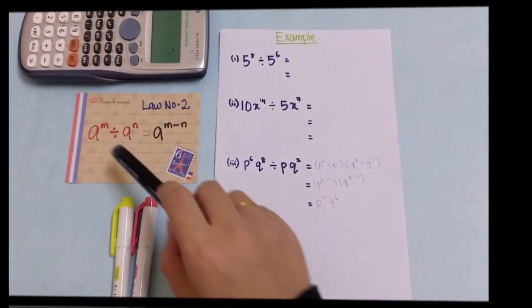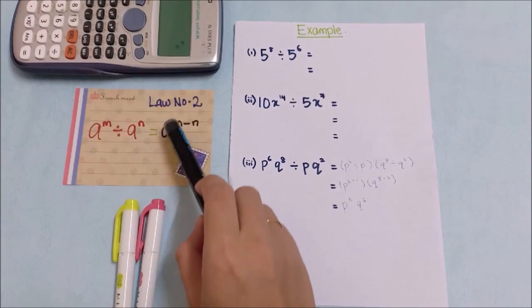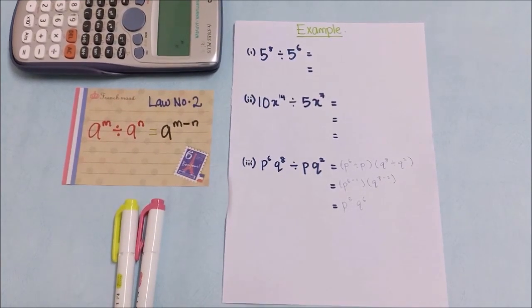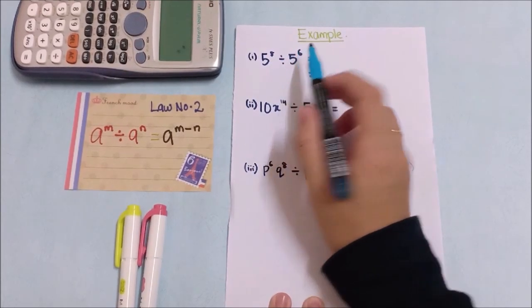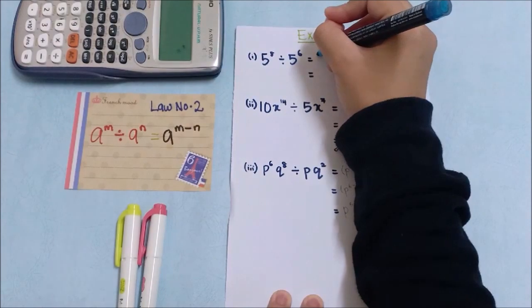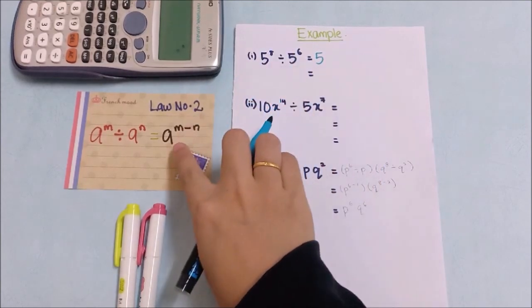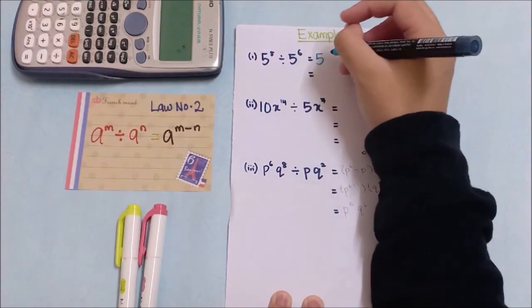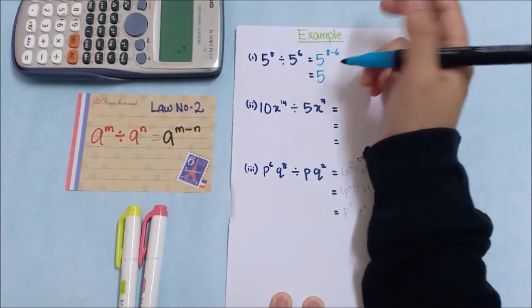Law number 2, A to the power of m divided by A to the power of n equals A to the power of m minus n, which means the number in index form can be simplified by minusing the power since the base is the same. So for example, 5 to the power of 8 divided by 5 to the power of 6. The base is the same, so it will remain the same. The power we must minus, following the law. So 8 minus 6, which gives the final answer 5 to the power of 2.